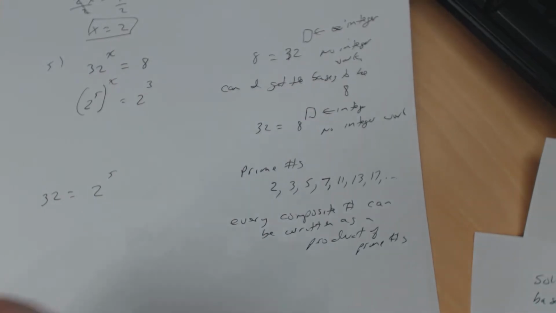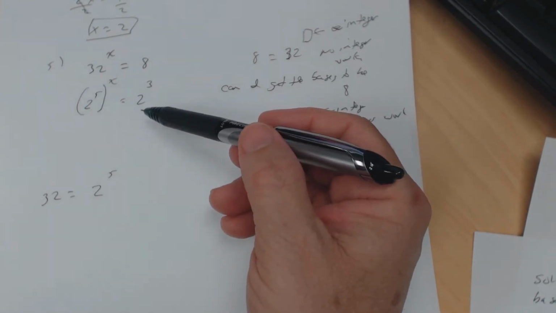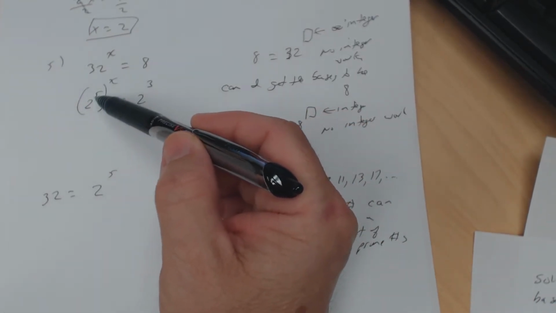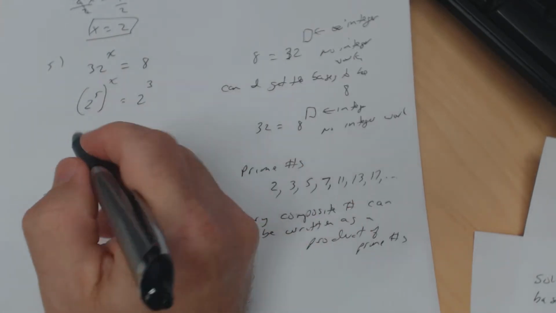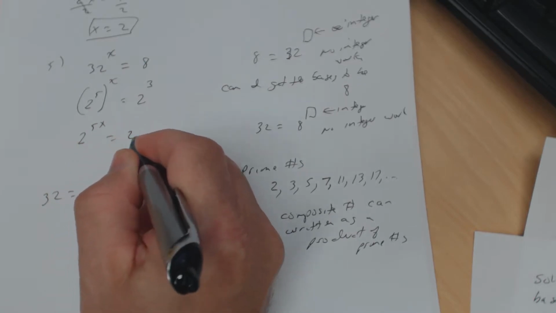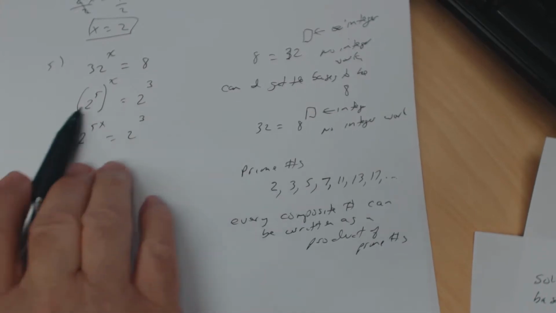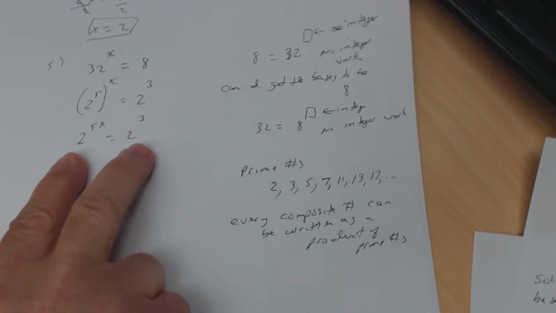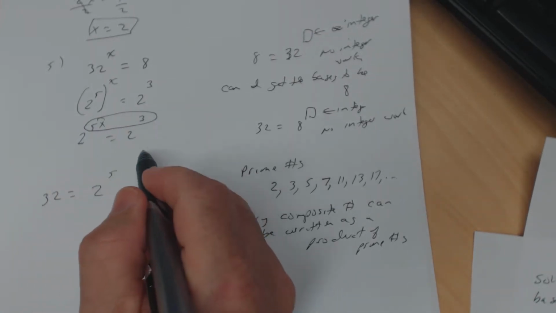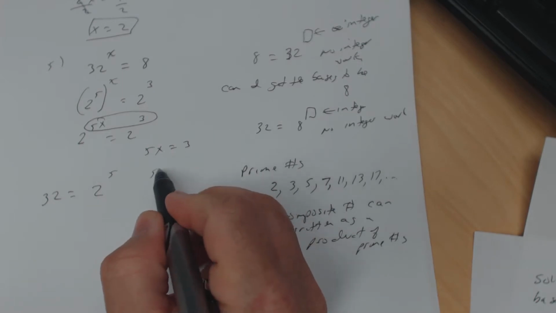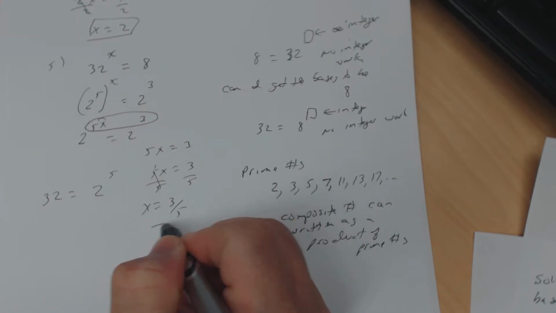Okay? Now we're going to use this. Remember, last semester, the semester before that, and even in this course, we talked about this: a power raised to a power, use the power rule, you multiply exponents. So this is 2 to the 5x equals 2 cubed. And now notice, I got rid of the parentheses, you've got to get rid of the parentheses. The base is the same, so the exponents have to be equal. So 5x must equal 3. To get x by itself, divide both sides by 5. You get x equals 3/5.